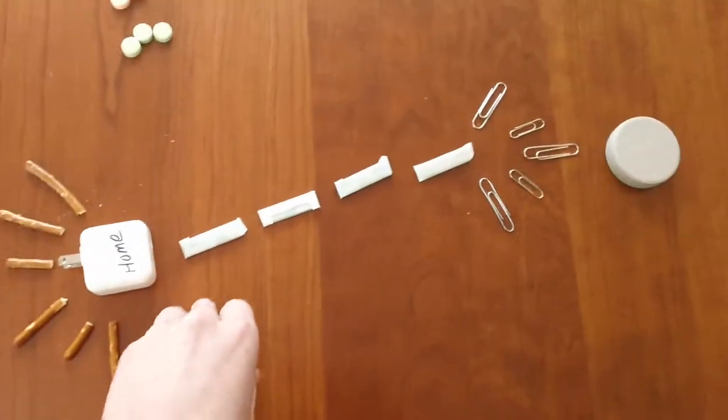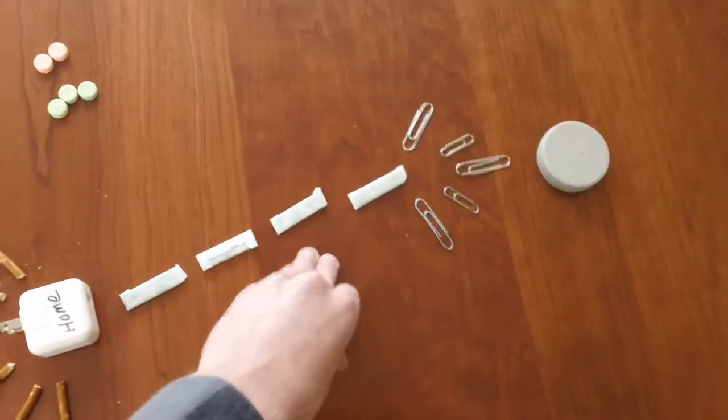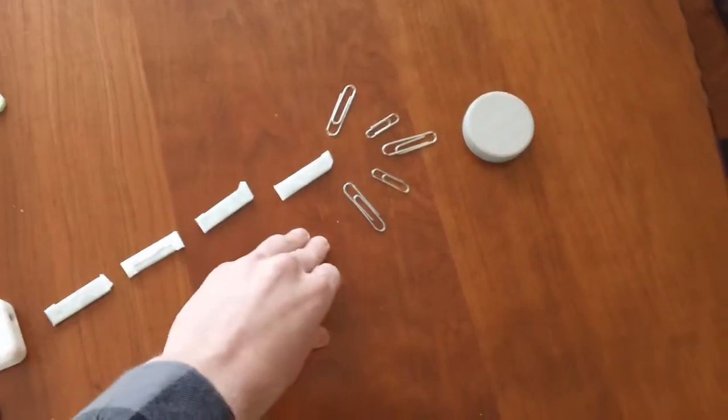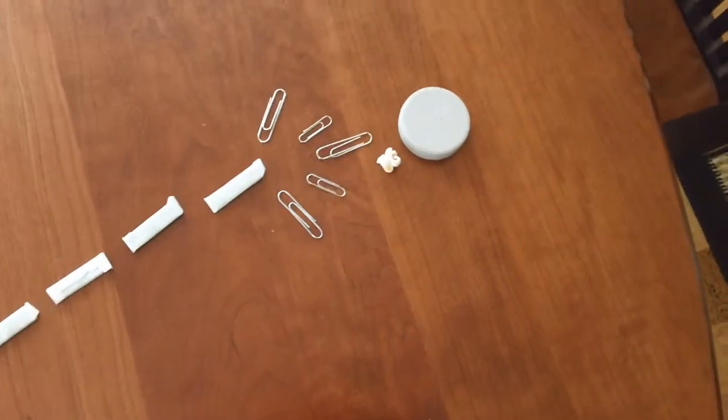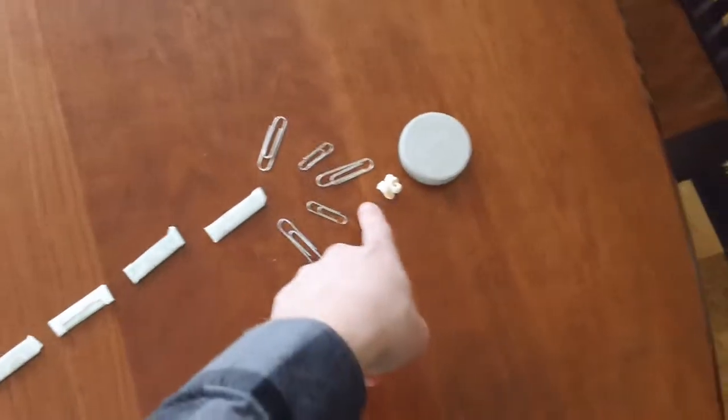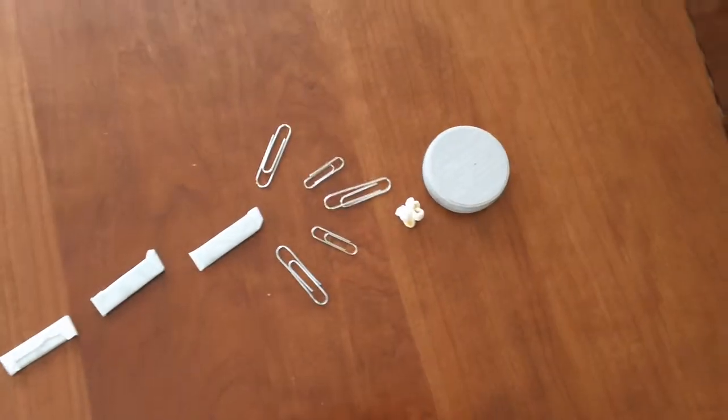Action potential sends an impulse down the axon terminal from the cell body to the terminal branches and on to wherever it meets next. A neurotransmitter could be represented by this kernel of popcorn.